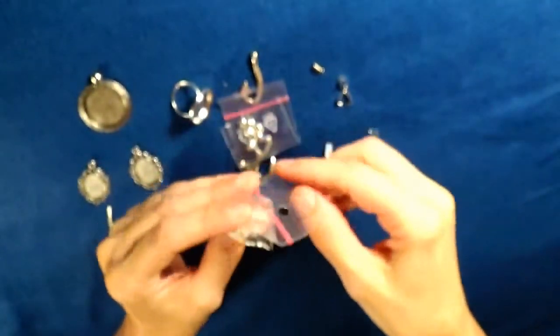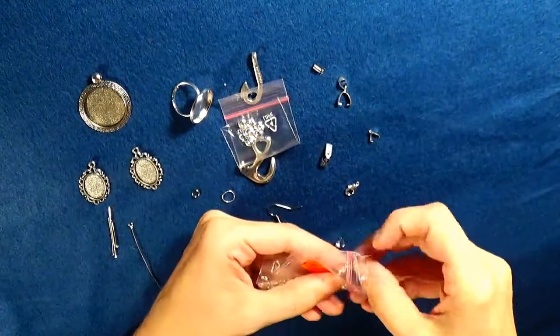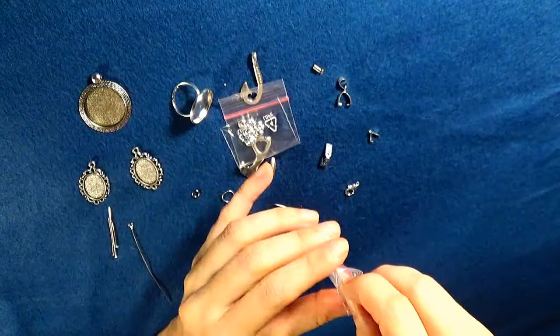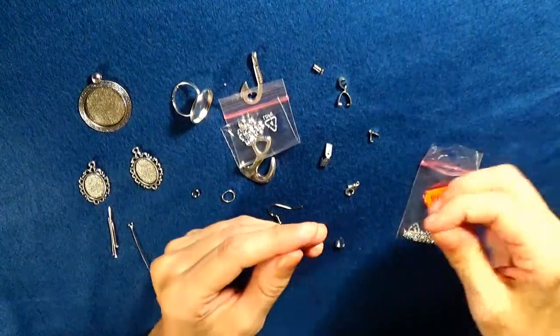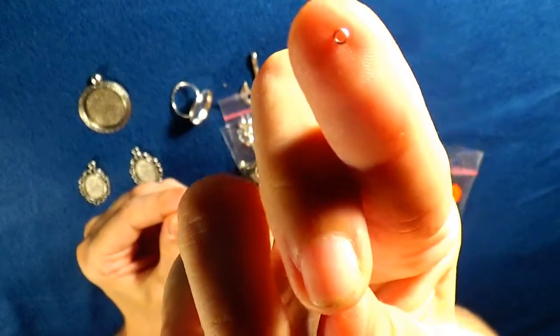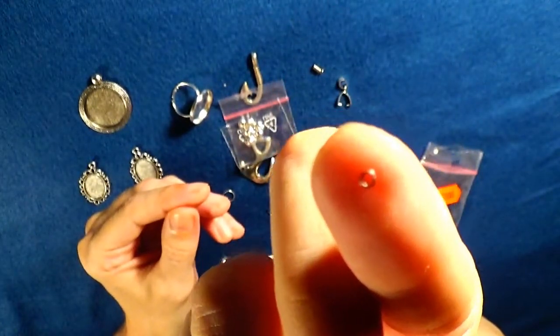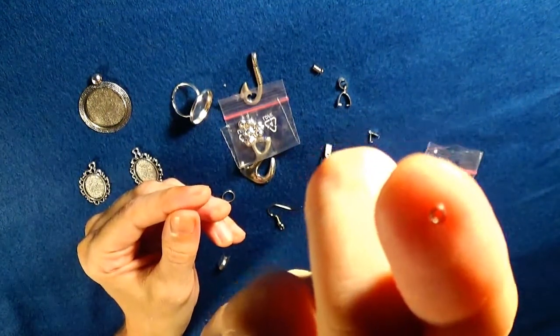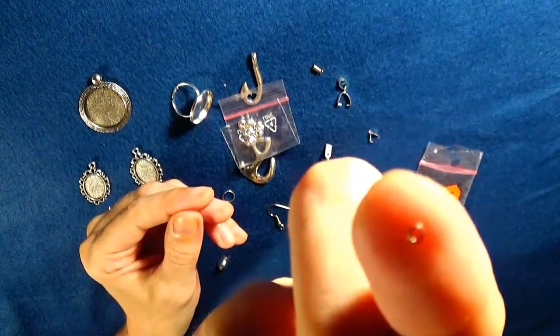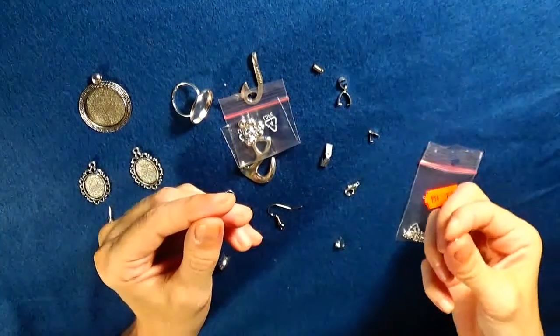I will take one out so that you can see exactly what they look like, because they are very small and they are not so well visible. So this is what a crimp looks like. So it's like a small ring. So if you press on it, it will press on the thread of your bracelet so that the beads do not fall out anymore.